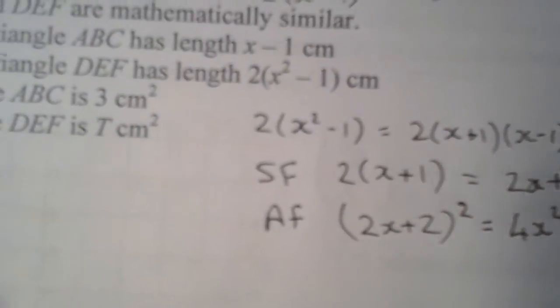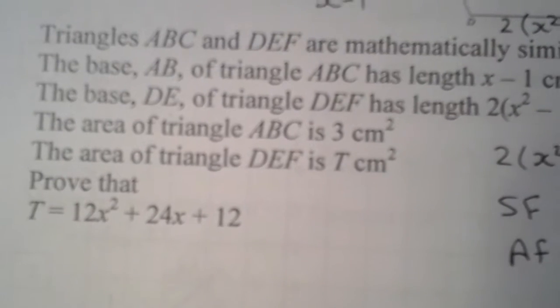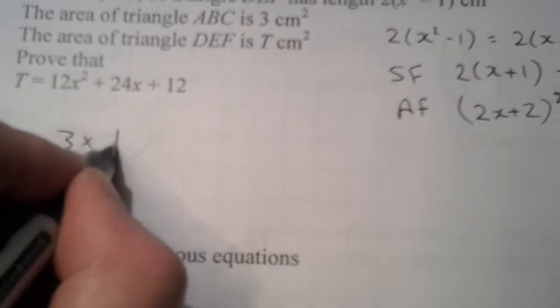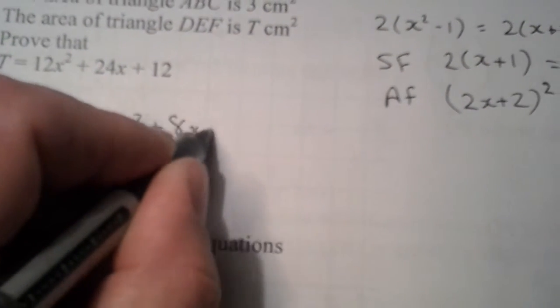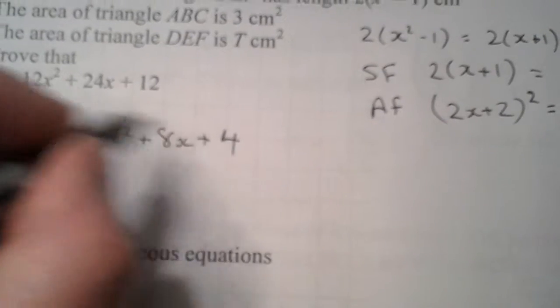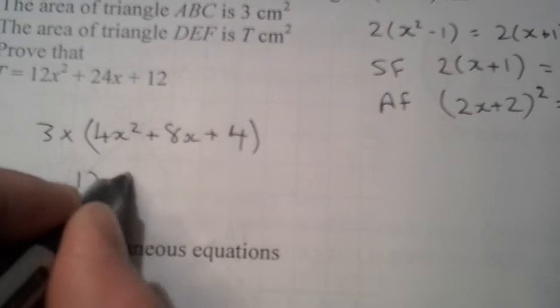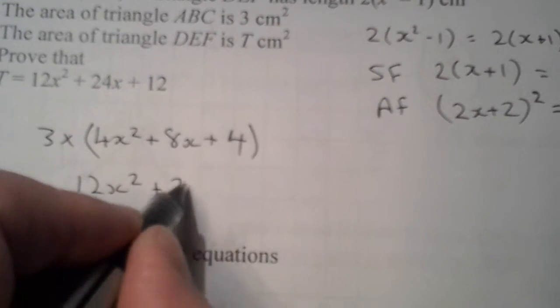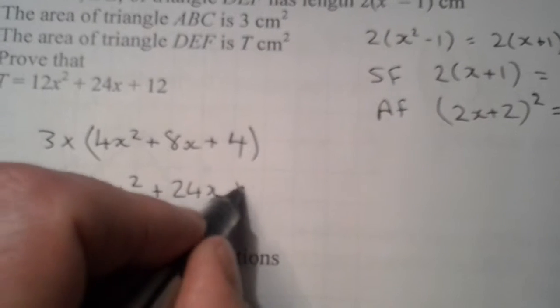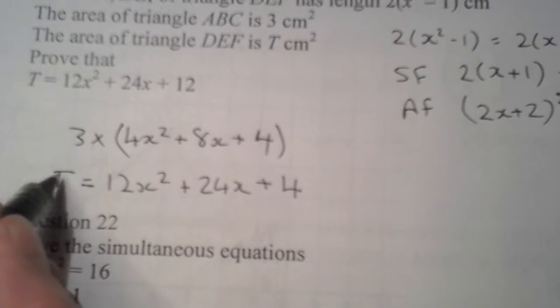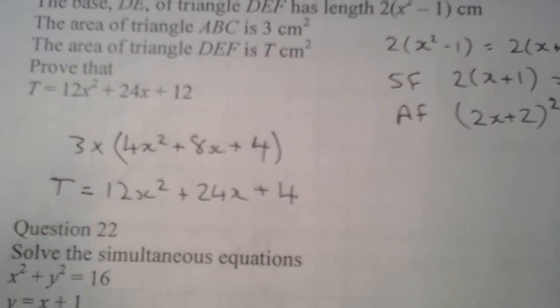Now you're told the area of the smaller triangle is 3, and so you've got to work out the area of the larger triangle, so you take 3 multiply it by your area factor, which is 4x squared plus 8x plus 4. Bracket around all of it, and you get 3 4s are 12x squared, 3 8s are 24x, and 3 4s are 12, which is what you had to show, was that the t, which is the area of the new large shape, was this. That's it.